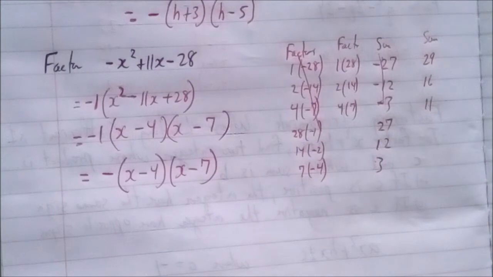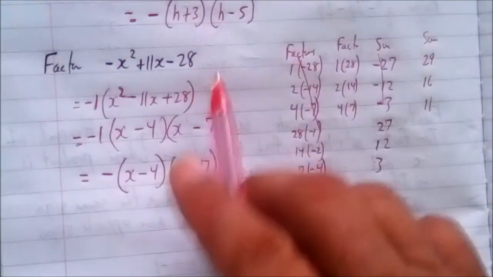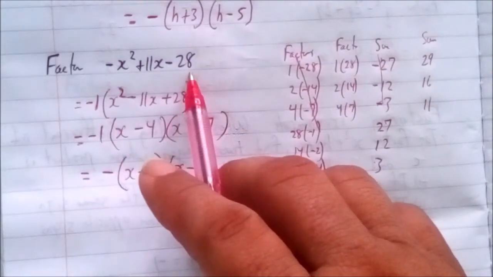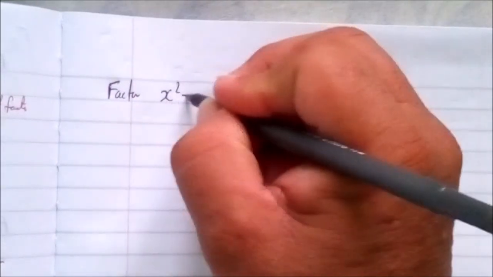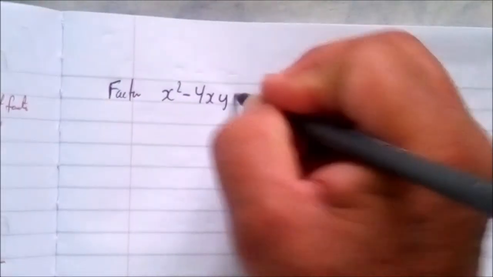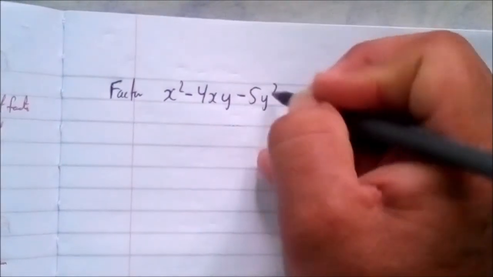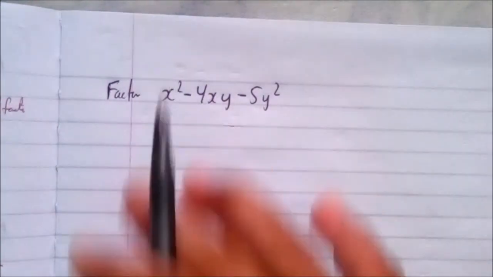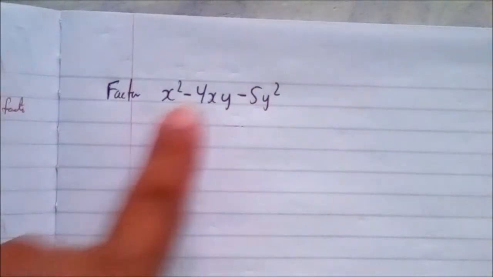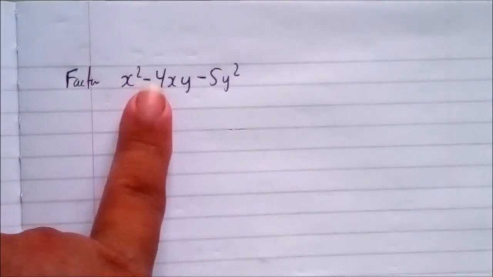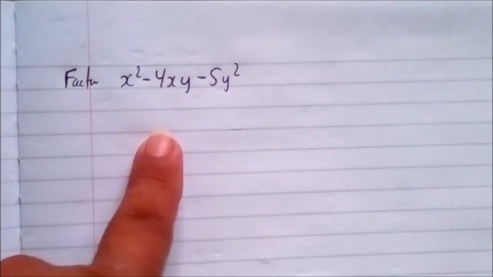All right, now let's look at some problems where we have squares at the front and squares at the back. This is where lots more multiplication starts to come in. We're going to be factoring x squared minus 4xy minus 5y squared. Our strategy here is that we will assume that this is the product of two binomials. That's what we have been finding. And we will use a systematic method to find their terms.